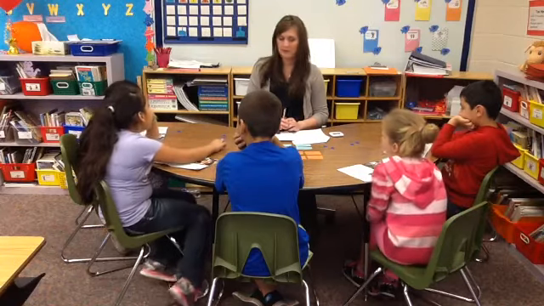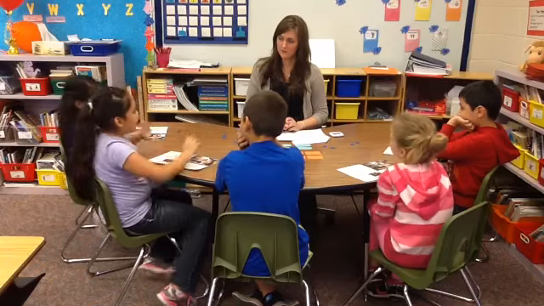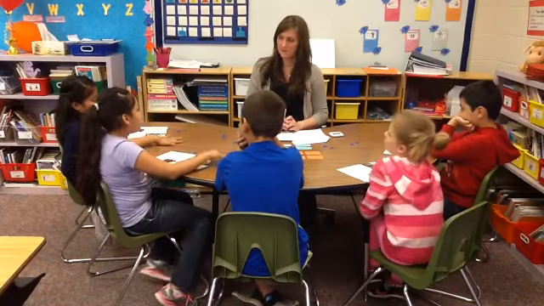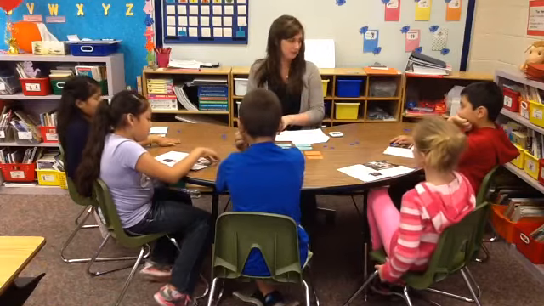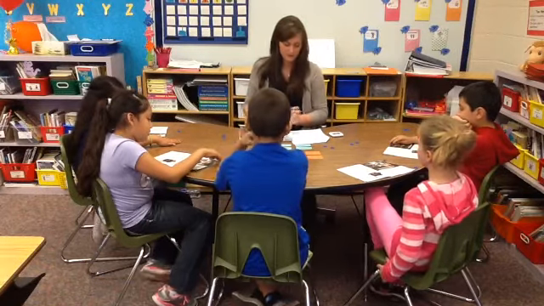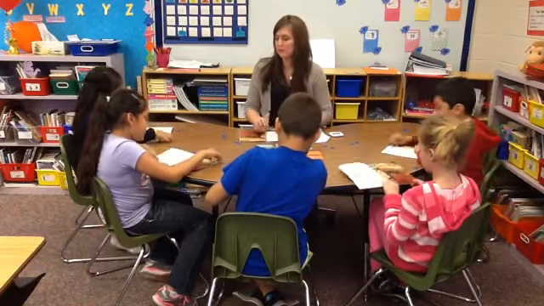So do display artists actually make the windows? They don't. They just make the inside of the windows. Good, so they make whatever's inside those windows. That's their job, right? Good. Let's turn to pages 10 and 11. What will our main idea be on these two pages?